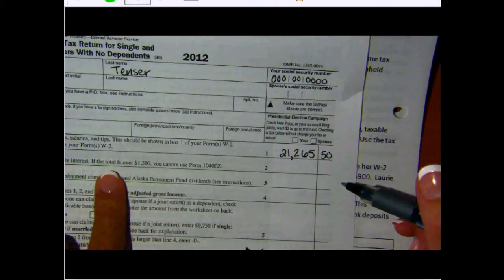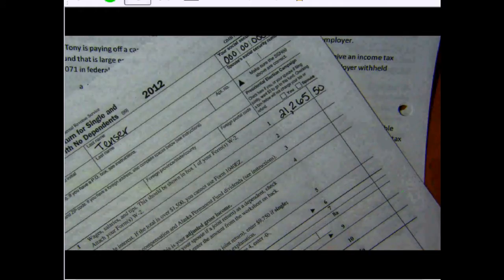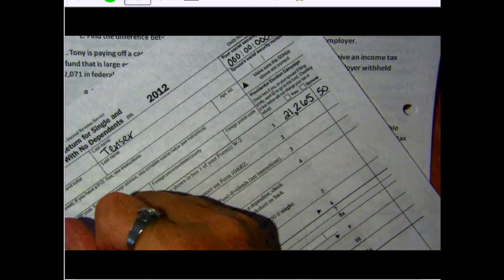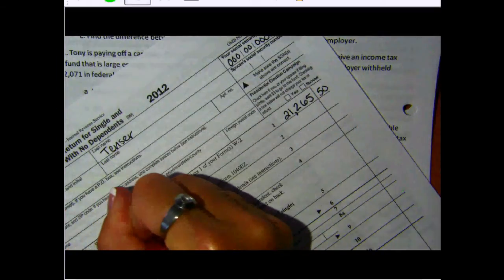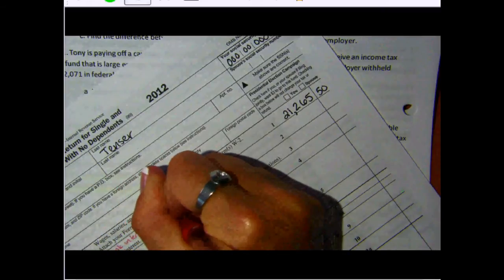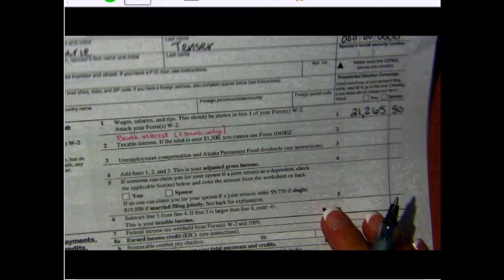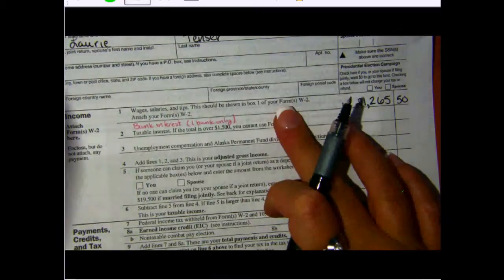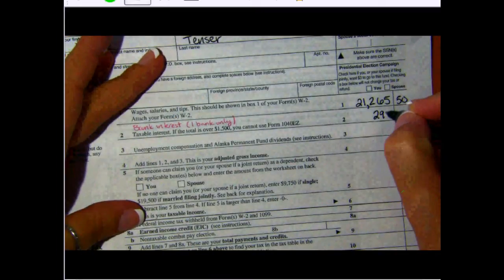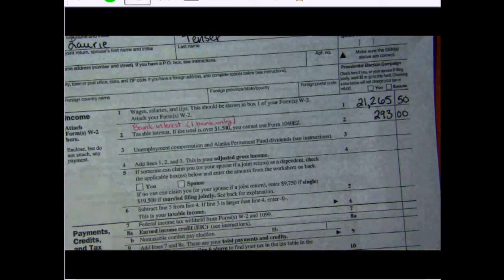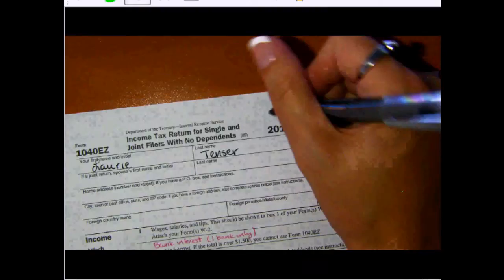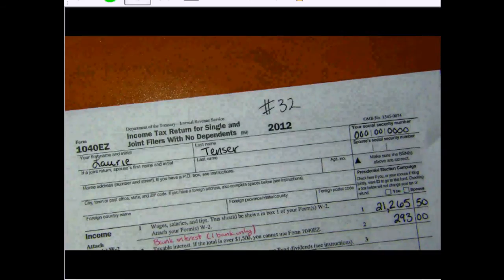Taxable interest. Okay, that's her bank interest. Now you can have bank interest and fill out this form. It just can't be more than $1,500, and it can't be from more than one bank. So that's your bank interest, one bank only. And her bank interest was $293. So that goes right there on that line. Okay, I'm going to put number 32 right there so that when I scan this later, you guys will know which one it is.